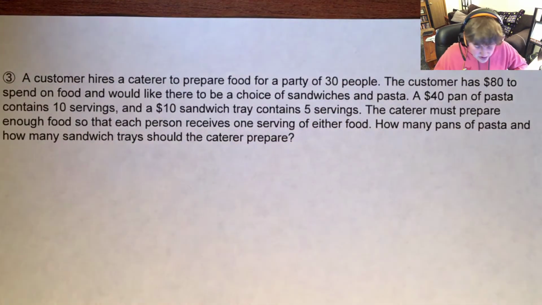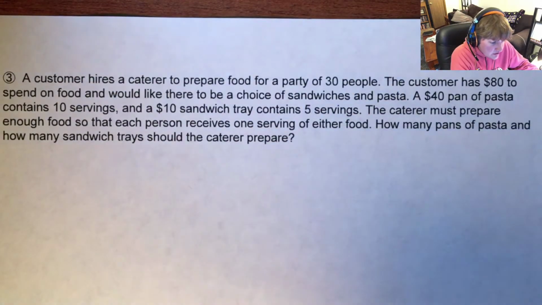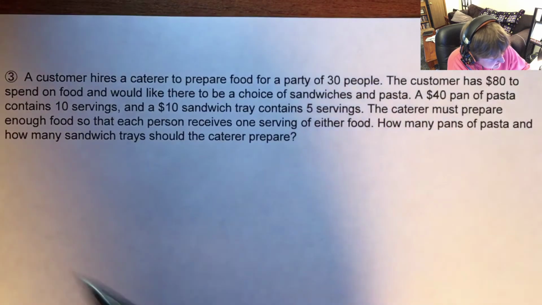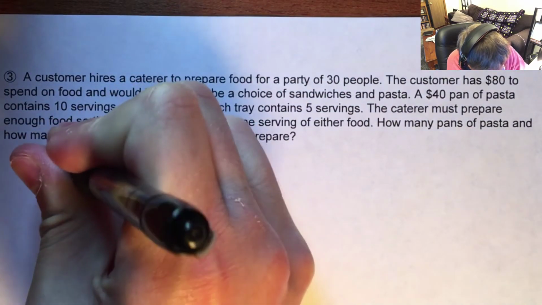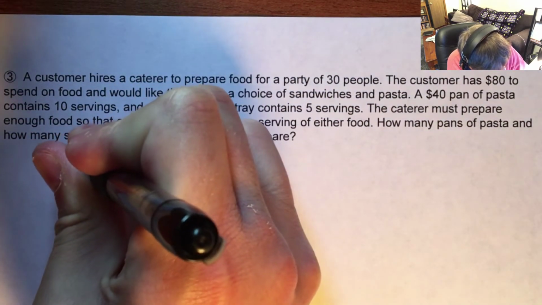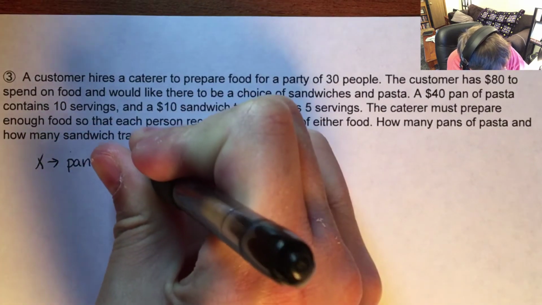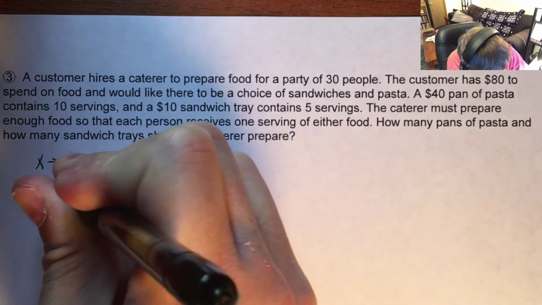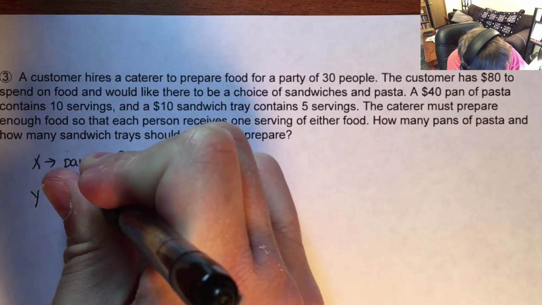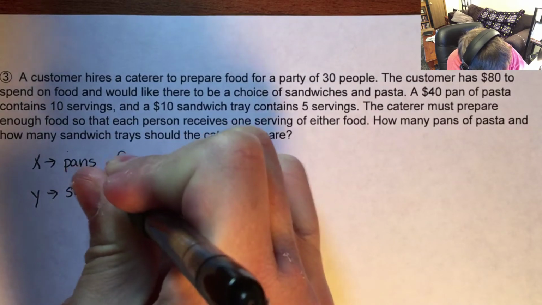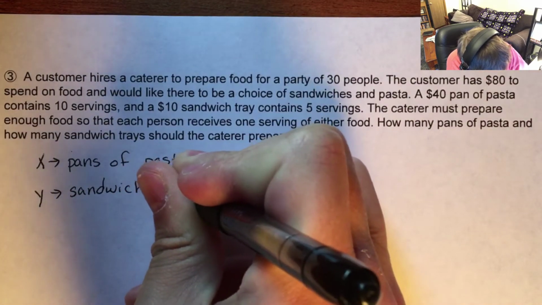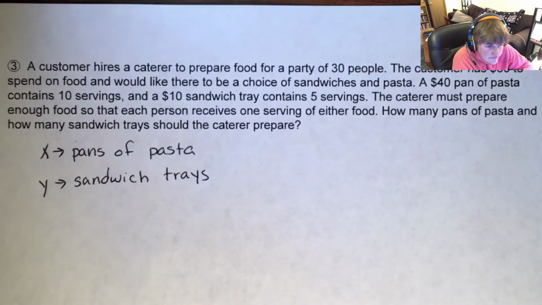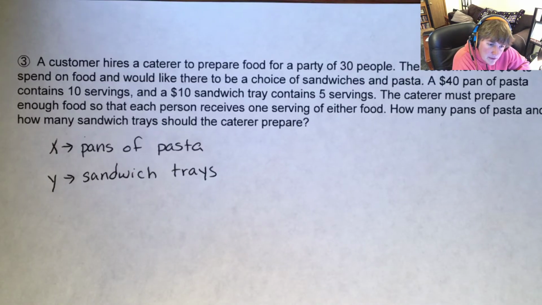Okay, so again, we want to define our variable, and our variable is often going to come from the question being asked. The question being asked is how many pans of pasta. So let's just say x is going to be my pans of pasta. And then my other variable would be sandwich trays. And again, this doesn't have to be x and y. They could be flipped around. You could use other letters, to be completely honest.